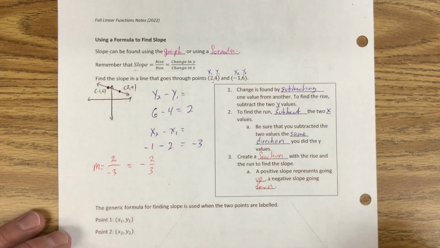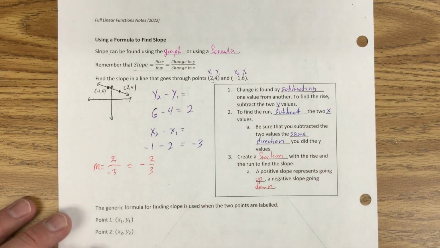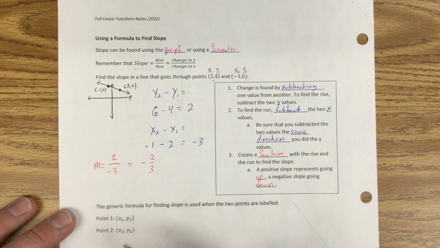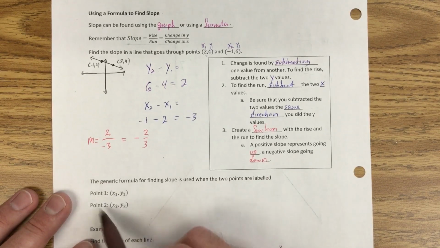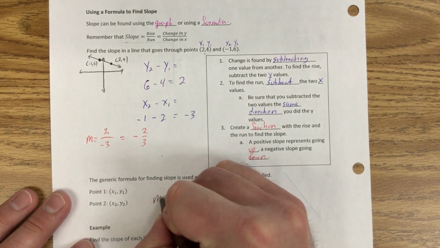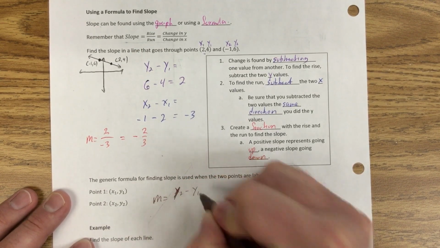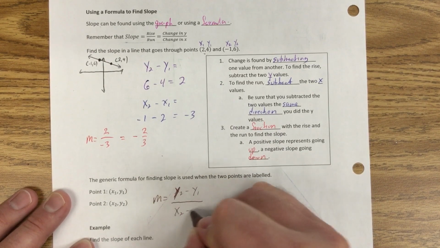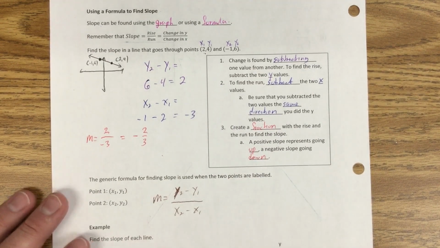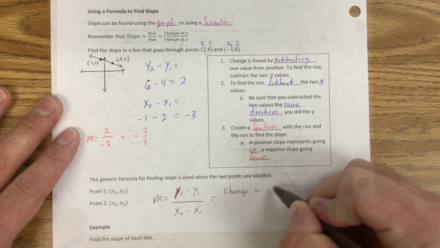This is going down. Now, what does this do here? Well, it gives us a really nice generic equation that we can use. Point 1, point 2, x1, y1, x2, y2, and we can put them into our slope formula: y2 minus y1, there's our rise, over x2 minus x1, which is our run. So remember, this is the change in y.